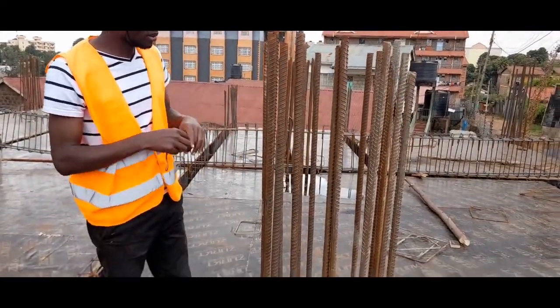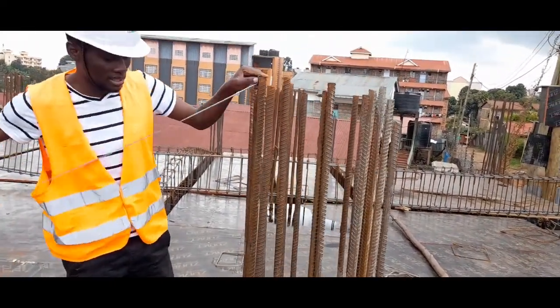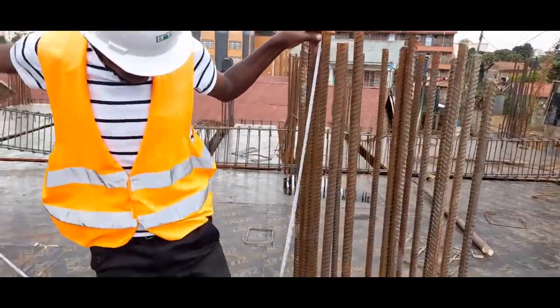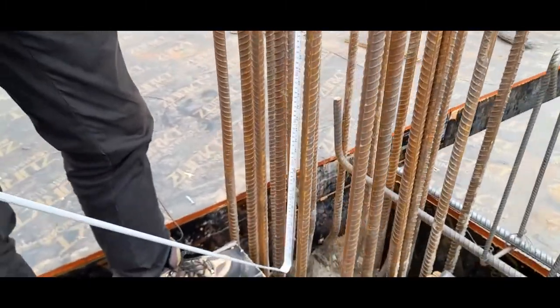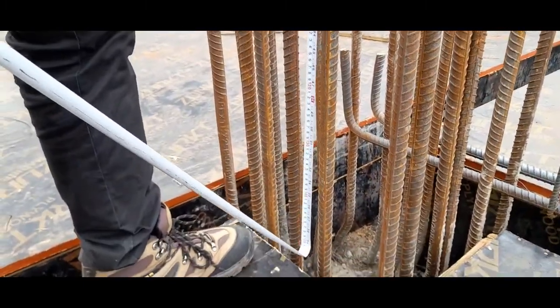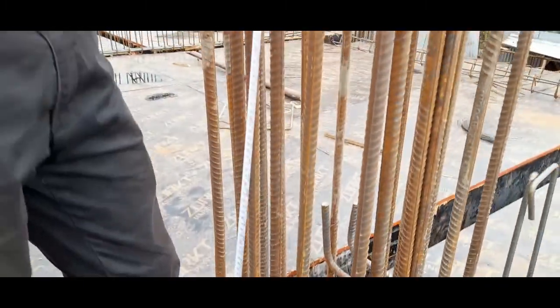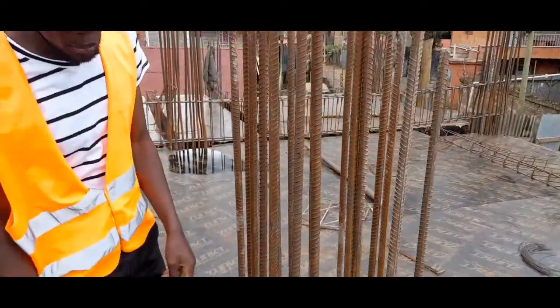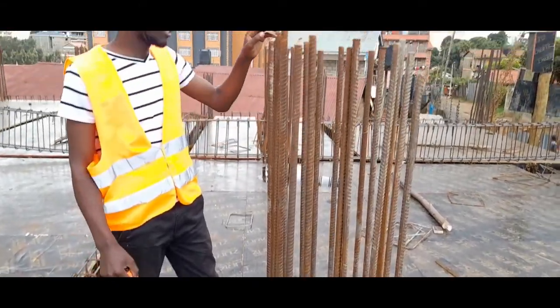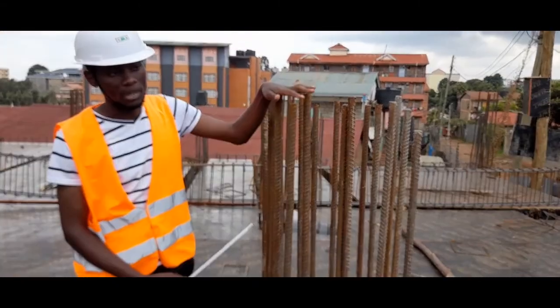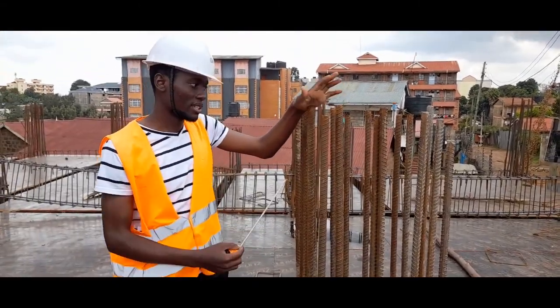And also you need to look at the lapping distance for your columns. For instance, this is 1.5 meters, which is 1500 millimeters, and if you remove a slab of 150 millimeters, then that is 1350. Therefore, you have enough distance of overlapping, and the overlapping distance is okay.